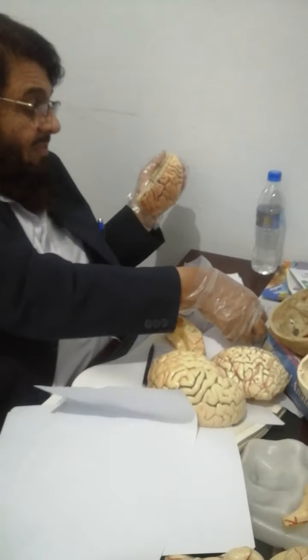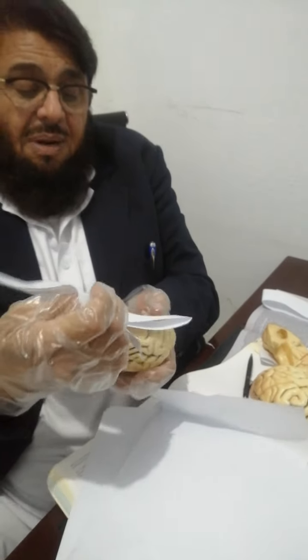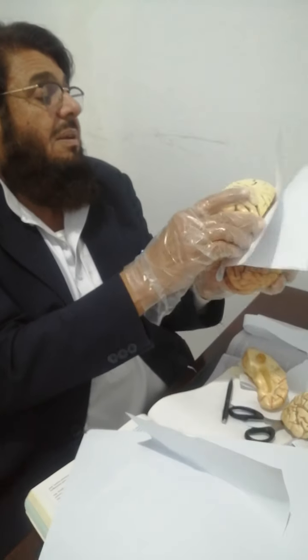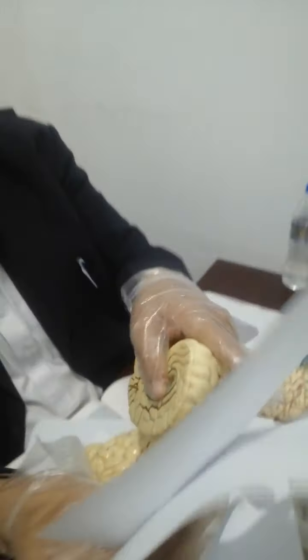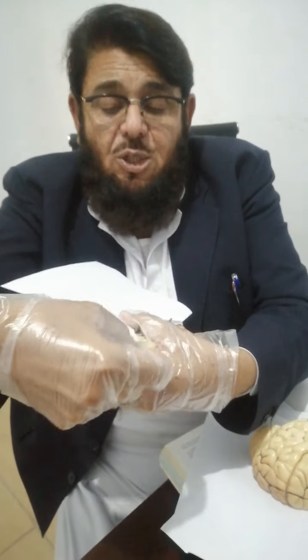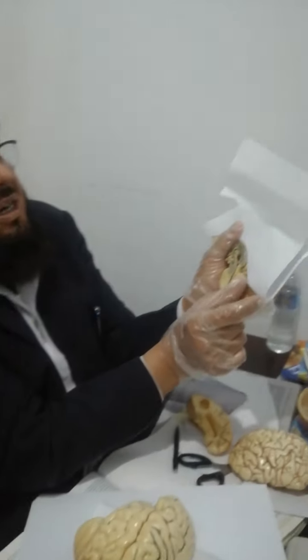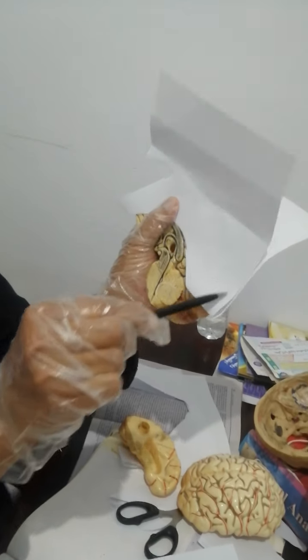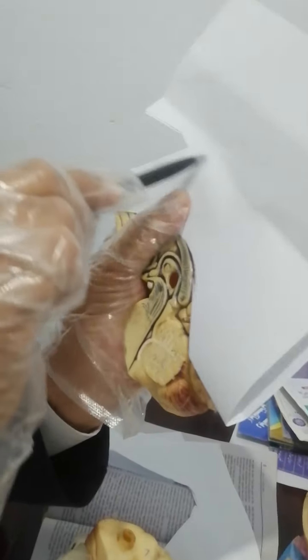And note another point, that this is the falx cerebri between the two cerebral hemispheres. Its inferior margin is concave, because it is in contact with the convex corpus callosum. Its anterior border is narrow and short, while its posterior border is broad. Look, this is the falx cerebri, this fold.